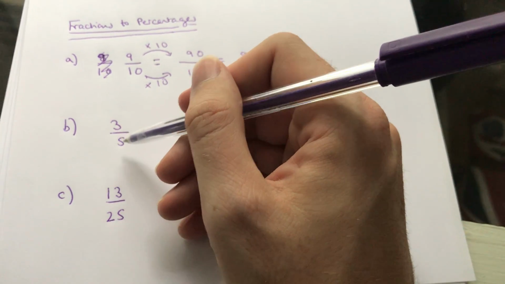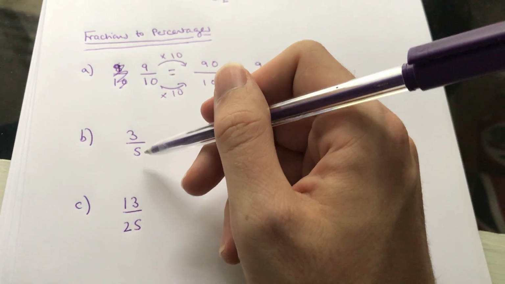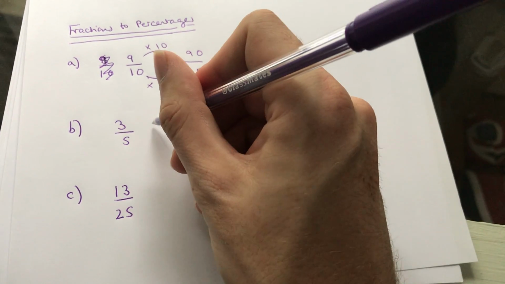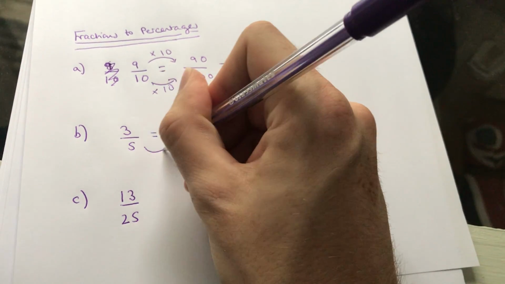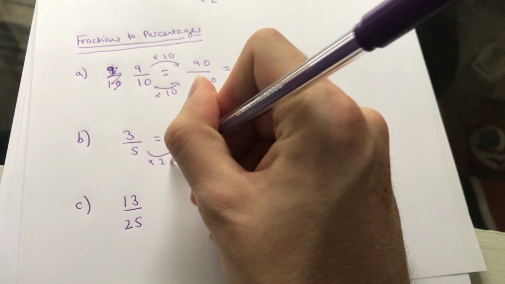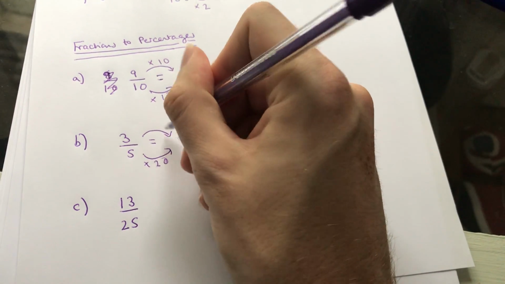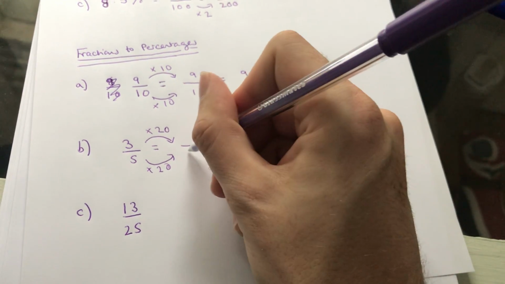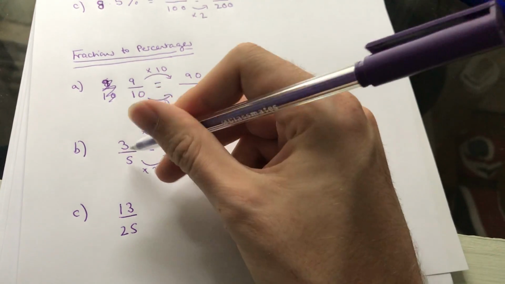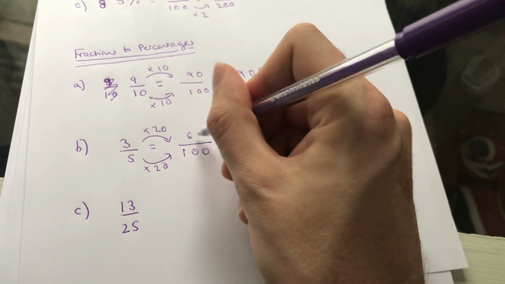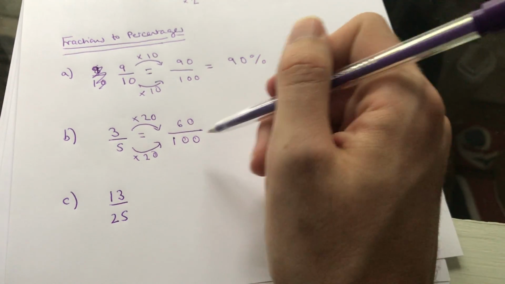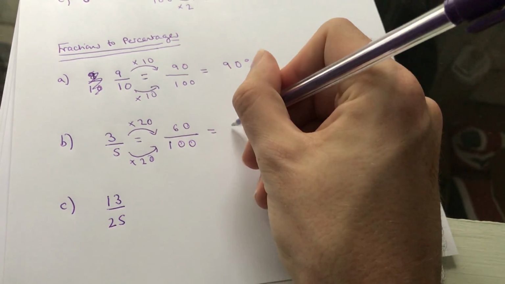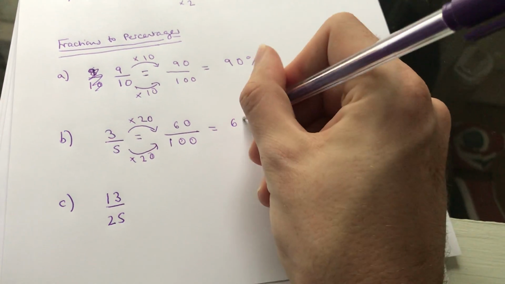Next, we've got 3 over 5. What can we multiply the denominator, 5, by to get 100? We can multiply it by 20. So we need to multiply the top and bottom by 20. So 5 multiplied by 20 equals 100. And 3 multiplied by 20 equals 60. I just now need to express this as a percentage, which is, because it's a fraction over 100, 60%.